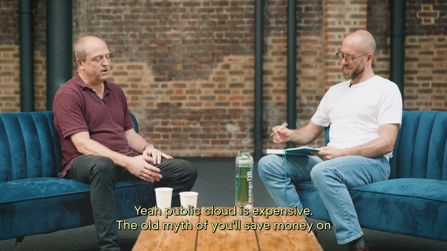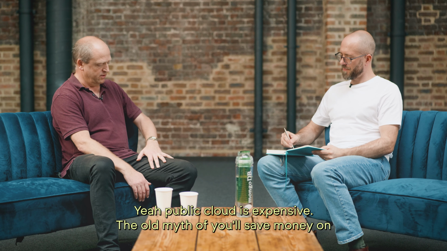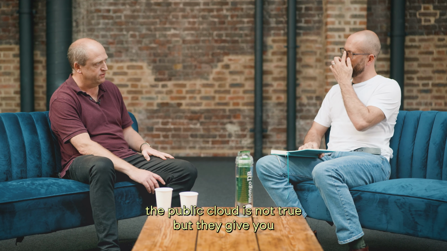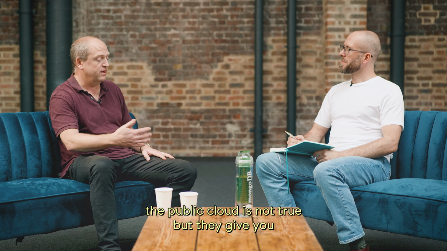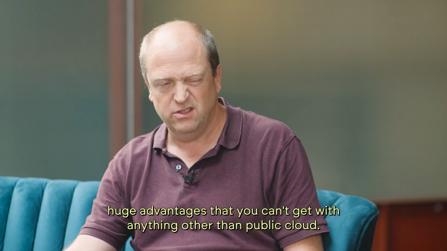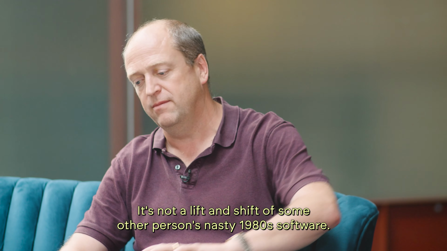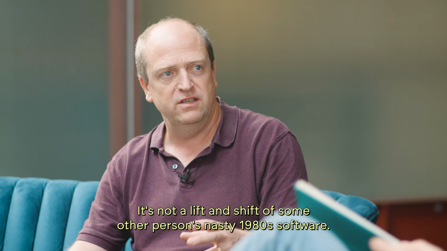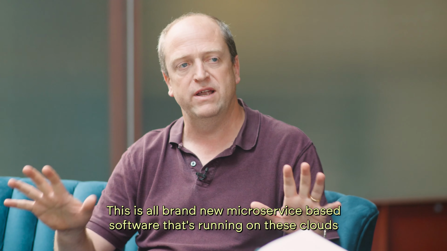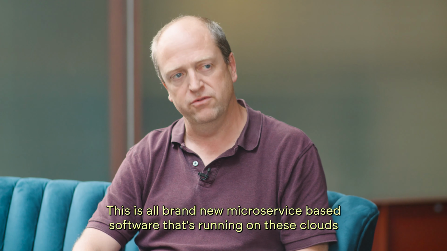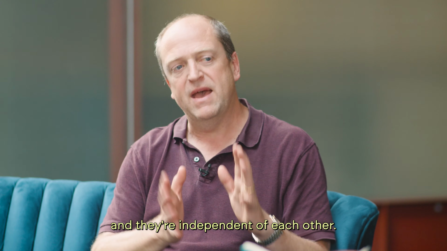Okay. Public cloud is expensive. The old myth of you'll save money on the public cloud is not true, but they give you huge advantages that you can't get with anything other than public cloud. It's not a lift and shift of some other person's nasty 1980s software. This is all brand new microservice-based software that's running on these clouds. Okay. And they're independent of each other.